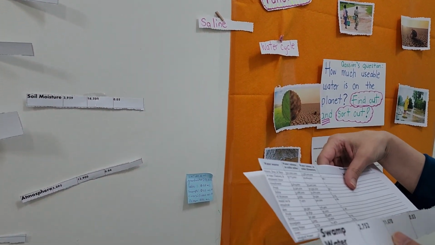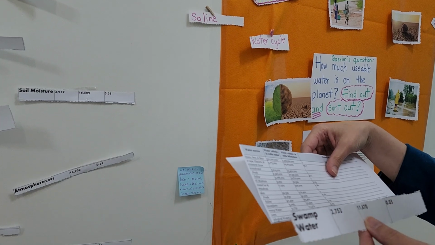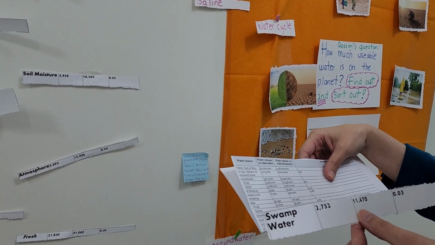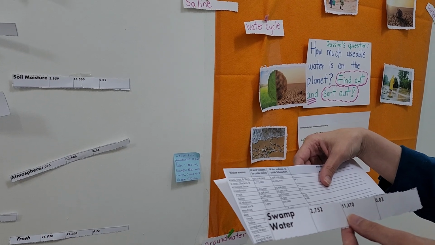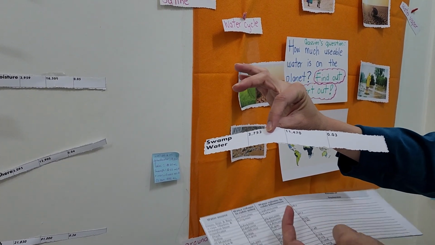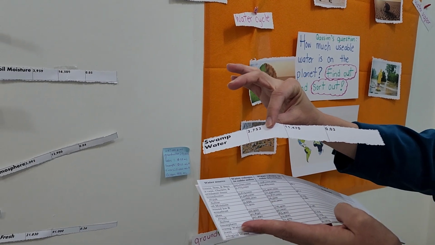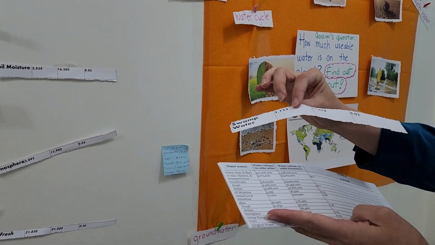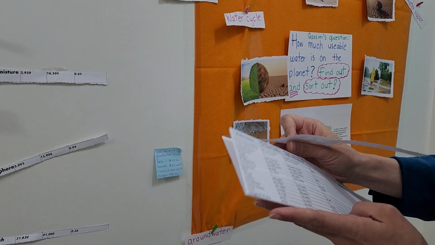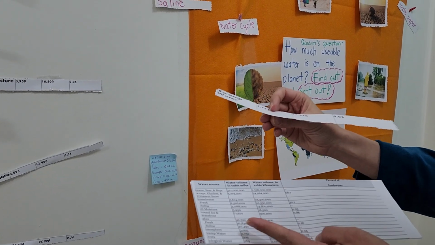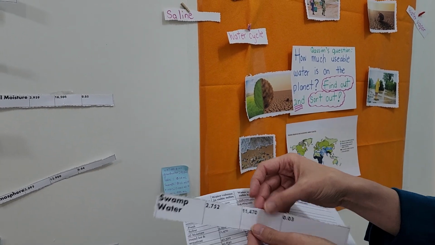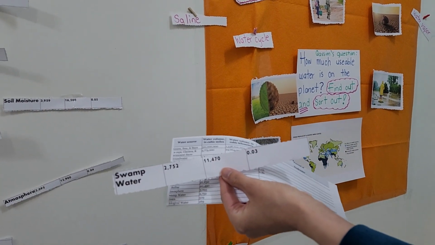So in our chart, we have swamp water is 2,752 cubic miles. That's a big number. So we'll just pay attention to this one here. I'll read it for them. And then we'll see what that means in percent of fresh water. With swamp water, that would mean that's 0.03. So I would just explain that is a very, very small amount of fresh water.